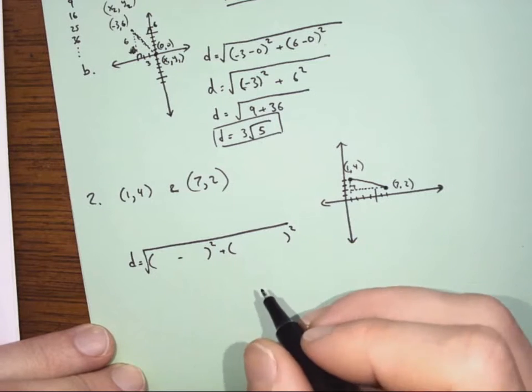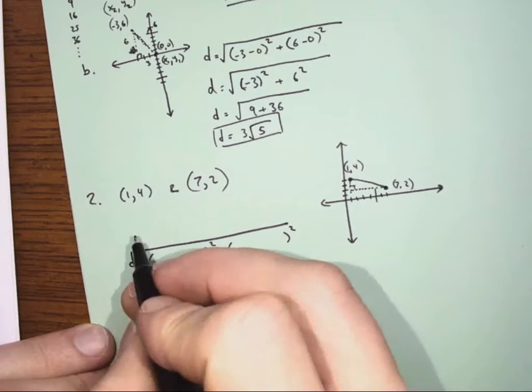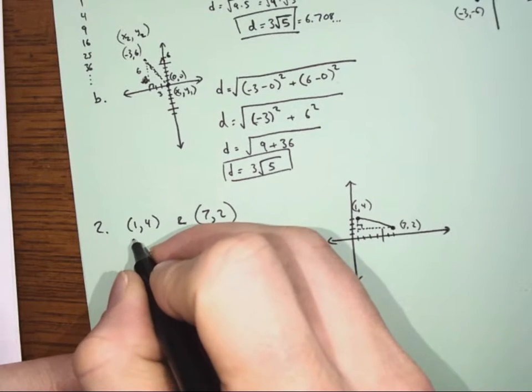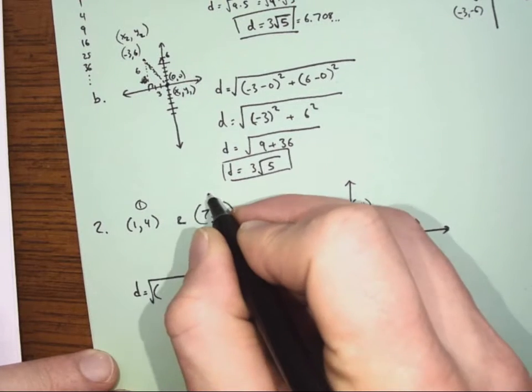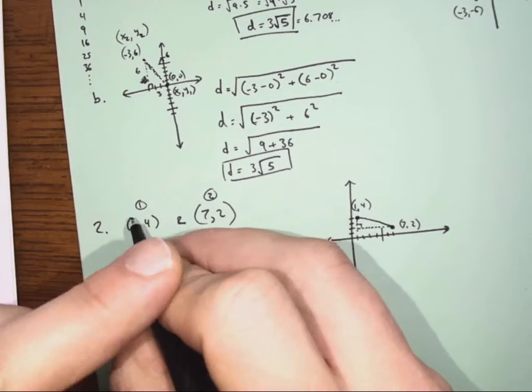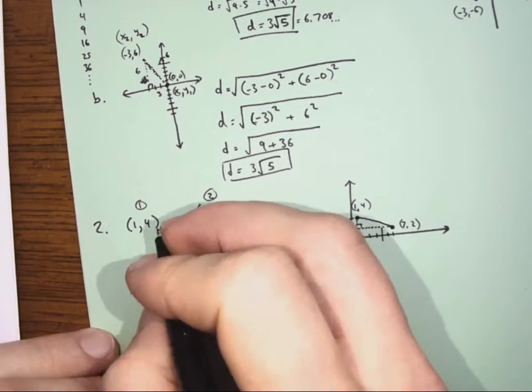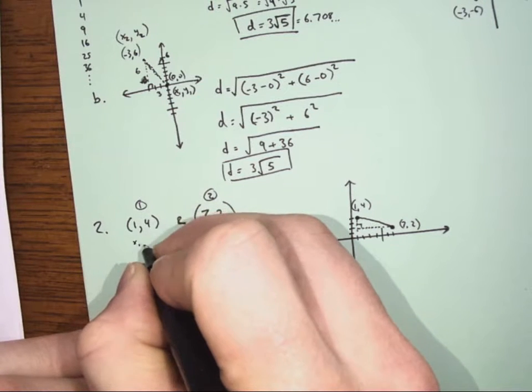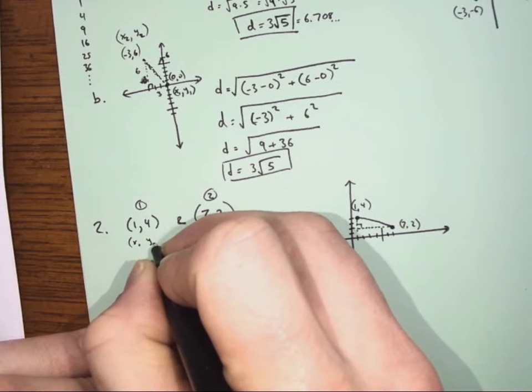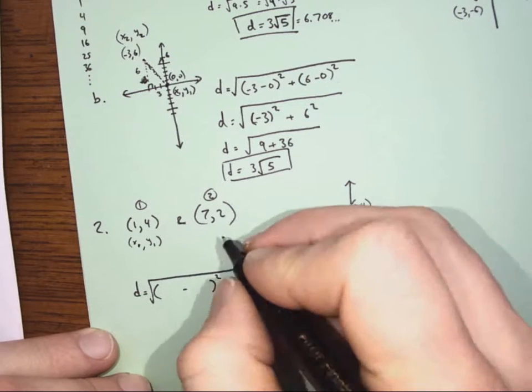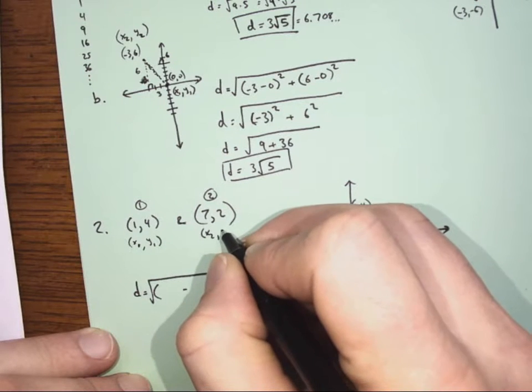All right. So I think a good thing to do is to label each of these guys. So I'm going to make this point 1 and that point 2. That's arbitrary. You can switch that, and you will get the same value. And so x1, y1, because it's point 1, and this is x2 and y2.